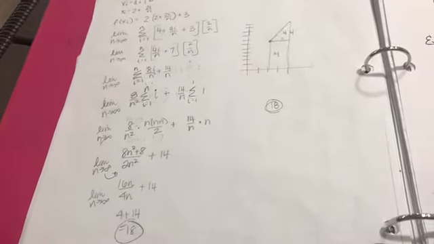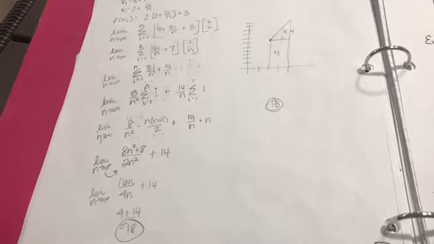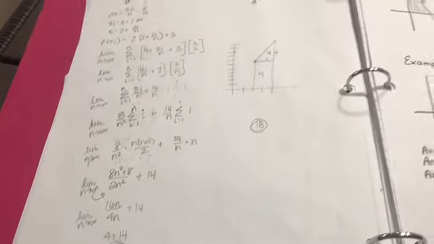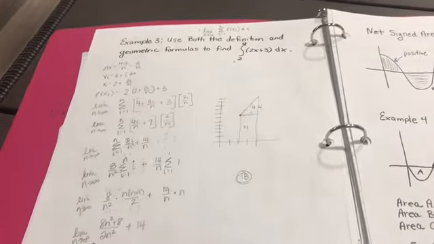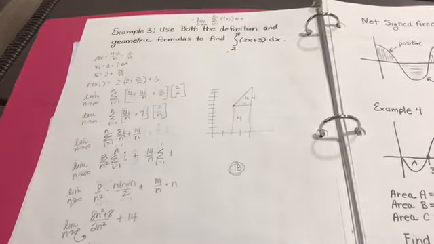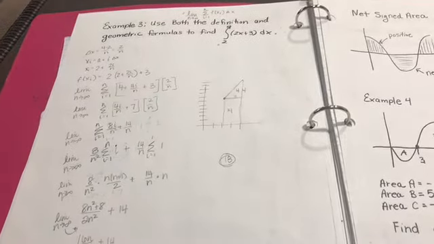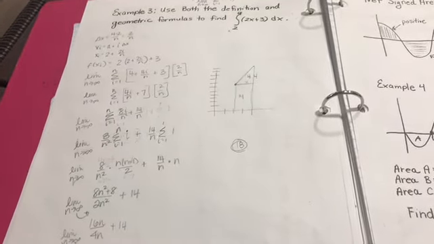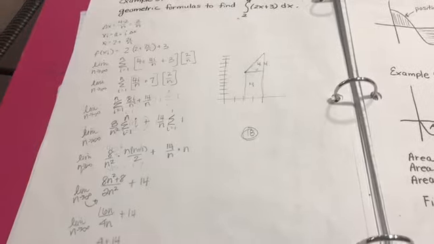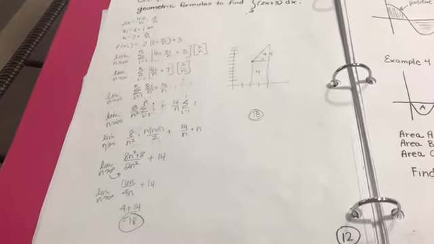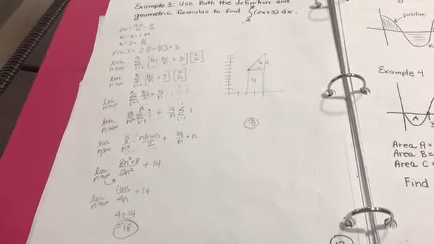And then I showed you geometrically why the answer is 18 as well. So again, we're talking about a straight line, but only from 2 to 4. And then if you found the area underneath that curve, it's not really a curve, under that segment, the answer would be 18. So hopefully that helps studying over example 3.